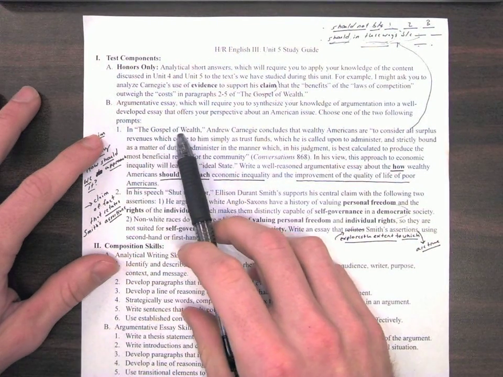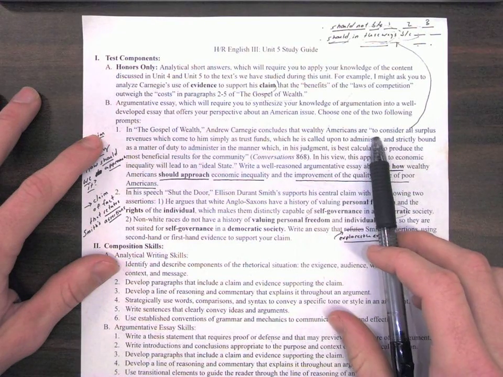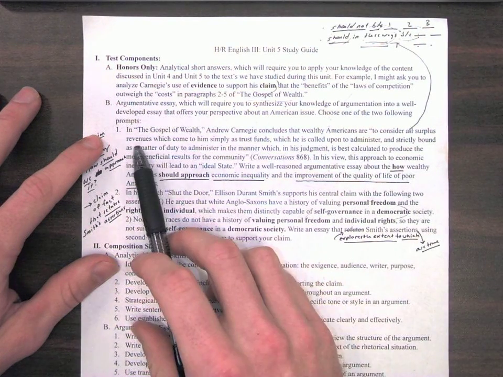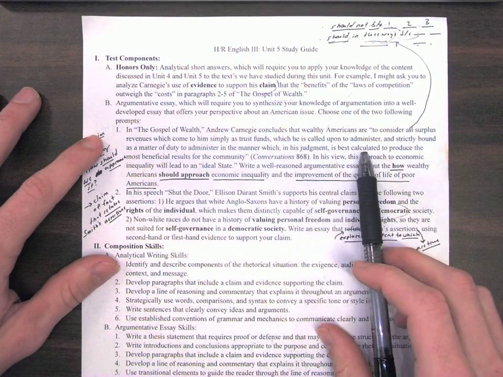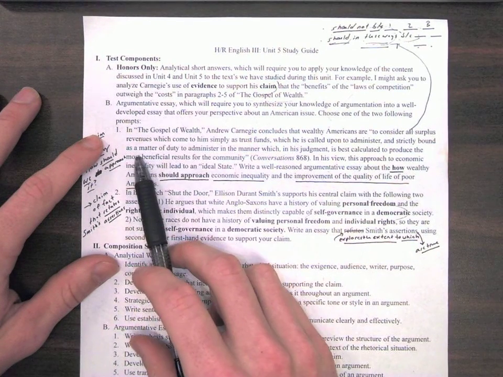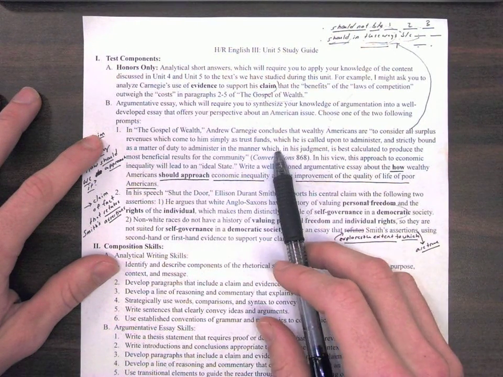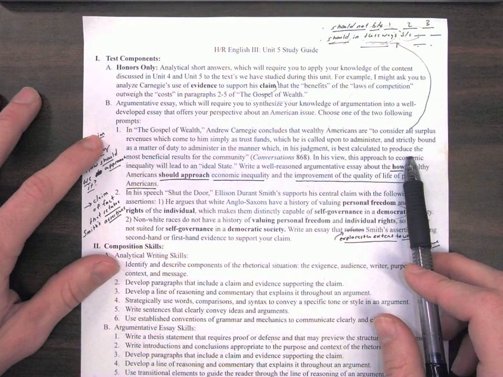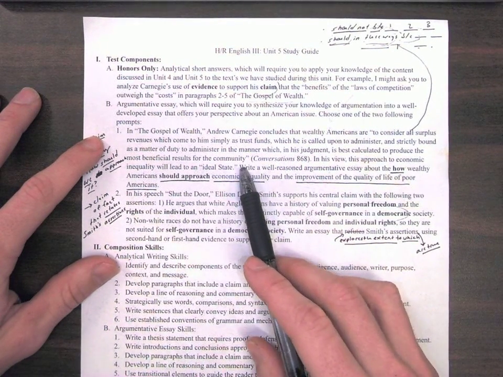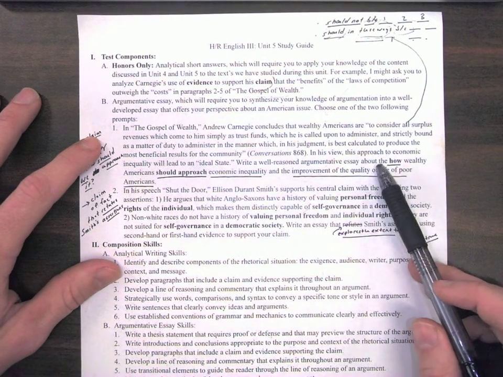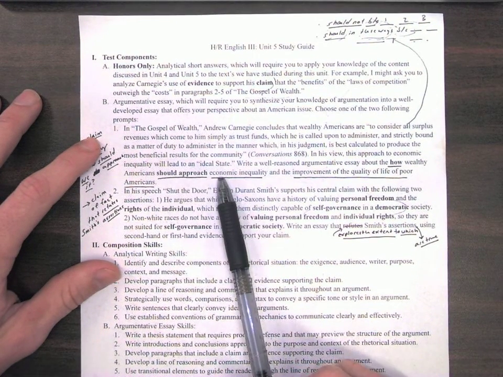In the Gospel of Wealth, Andrew Carnegie concludes that a wealthy American is to "consider all surplus revenues which come to him simply as trust funds, which he is called upon to administer and strictly bound as a matter of duty to administer in the manner which, in his judgment, is best calculated to produce the most beneficial results for the community." All right, in his view, this approach to economic inequality will lead to an "ideal state."